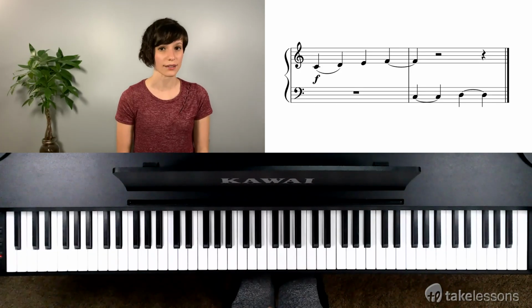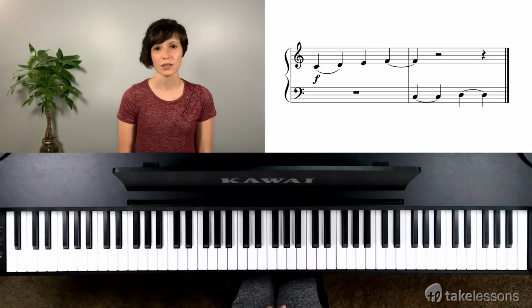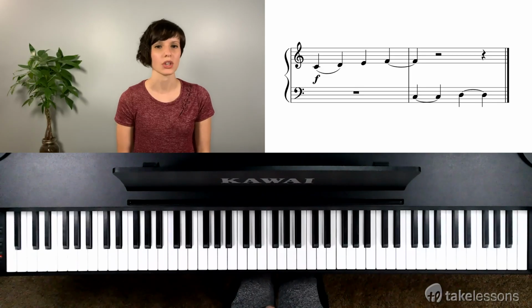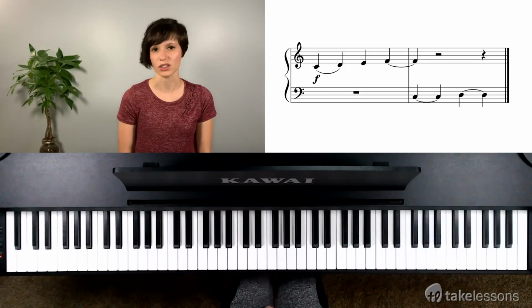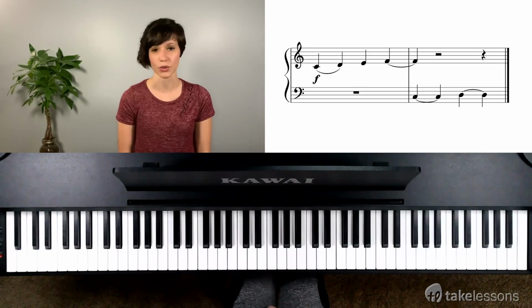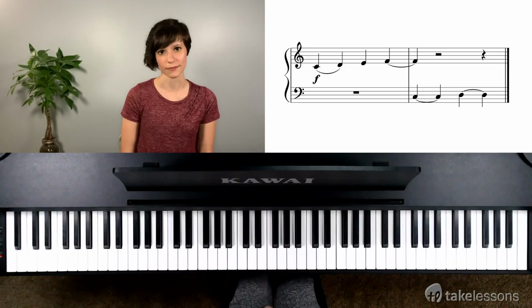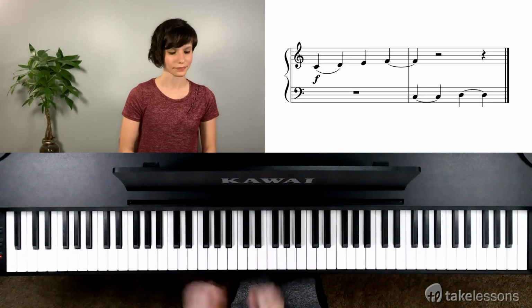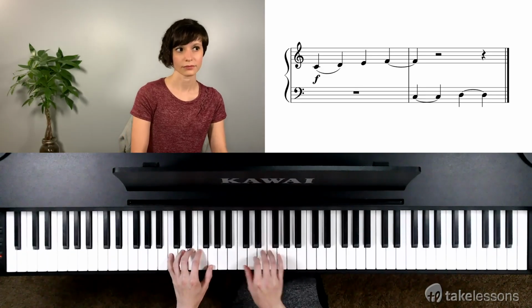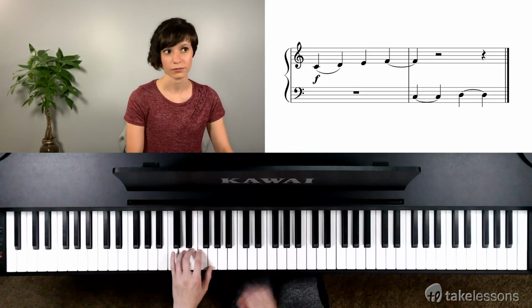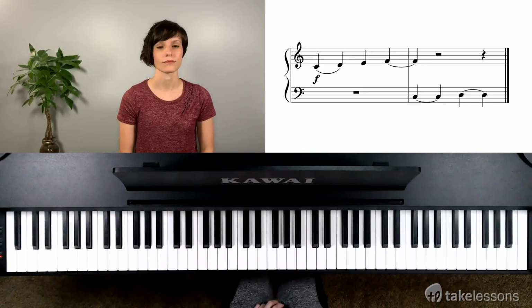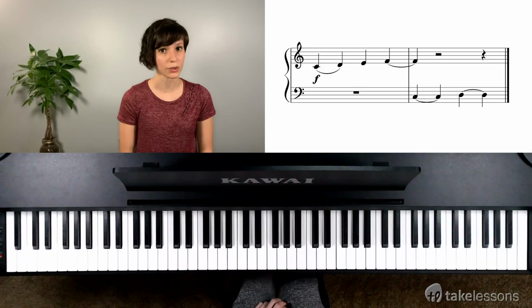Essentially, you can cross them out. This way, you're not playing them again, but you're holding them for a longer value. Quarter note plus a quarter note would be for 2 counts instead of just 1. So in left hand, I only played 2 letters, not 4.